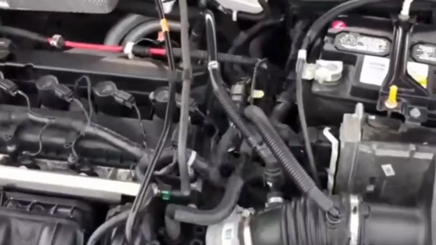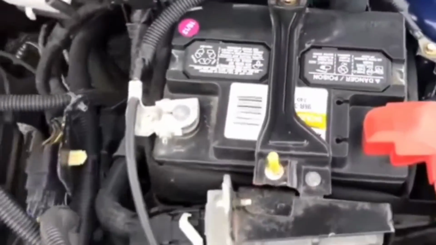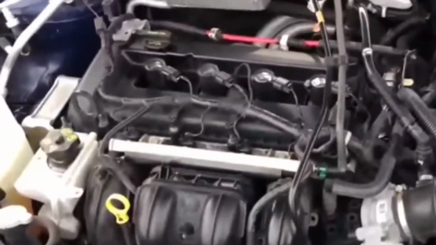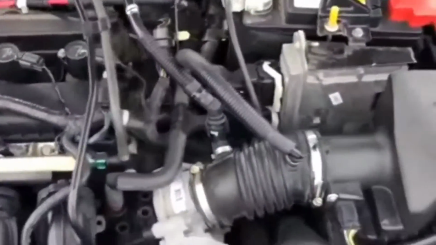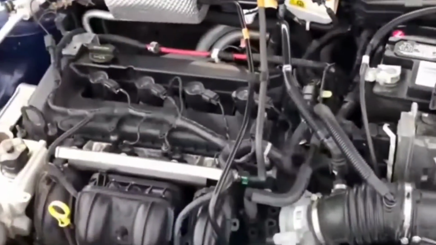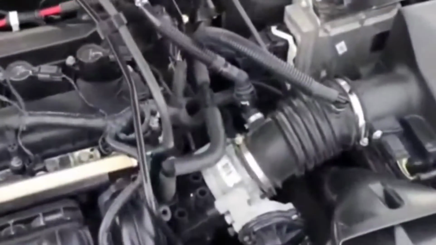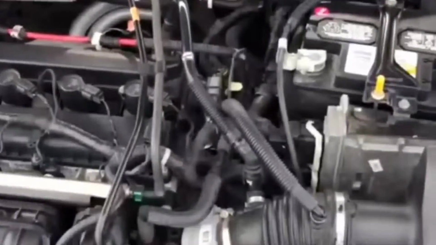All right, so basically that code is stored in the car's engine control module, the ECM, and it comes up when the computer recognizes that there's a problem with the catalytic converter's efficiency, which pretty much means that there's something in your car's emission system that has either failed or probably needs to be replaced.